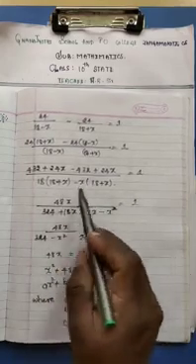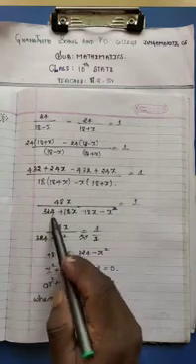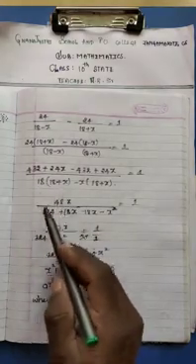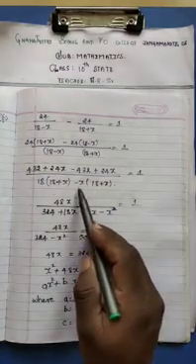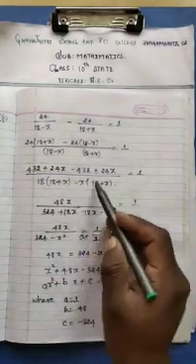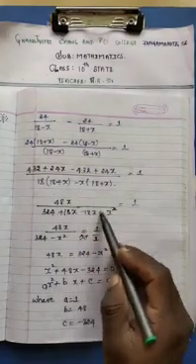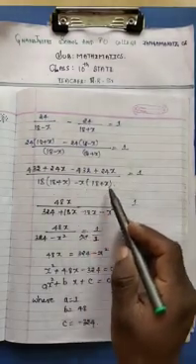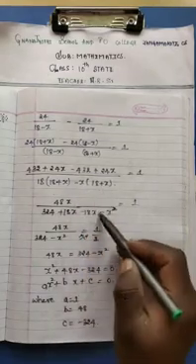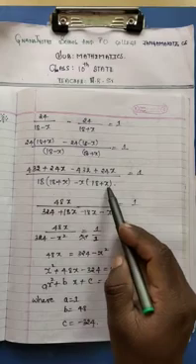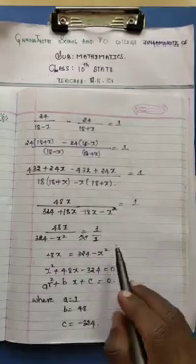In the denominator, when we multiply 18 into 18, we get 324. Plus into plus, 18 into x is 18x. Minus into plus, minus 18 into x is minus 18x. Minus into minus is plus, then x into x, x square, is equal to 1.